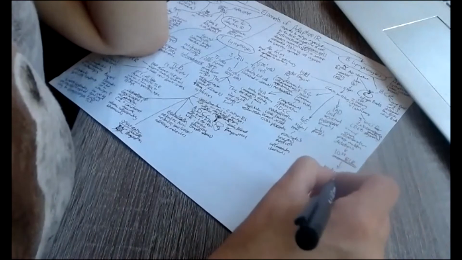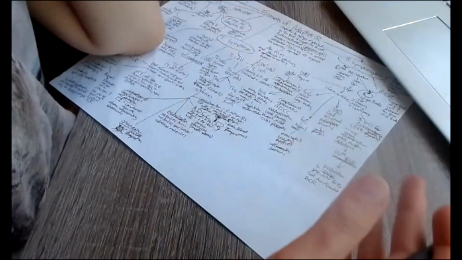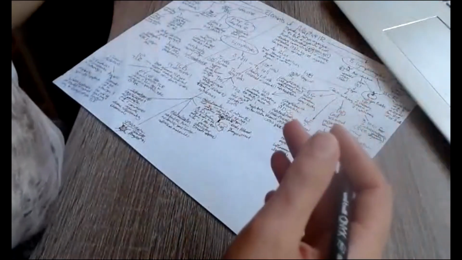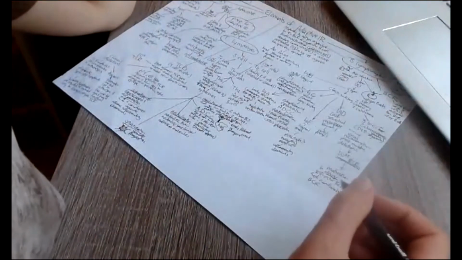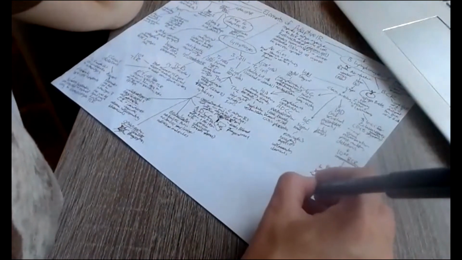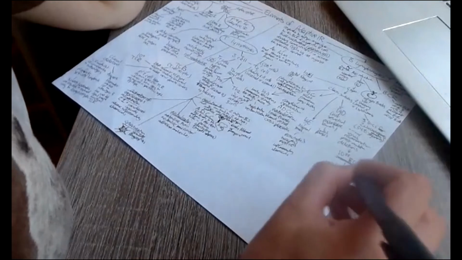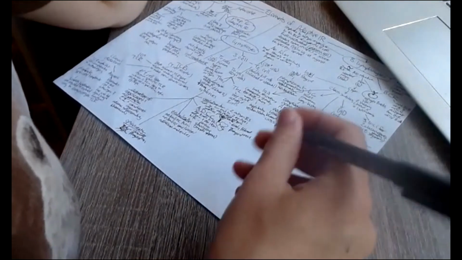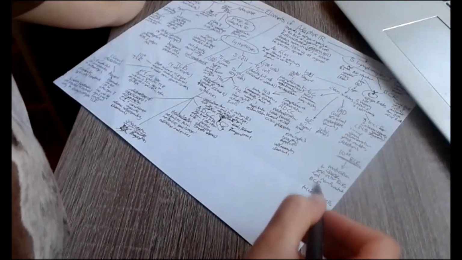Okay, and so we change them. They don't actually go through apoptosis, even though it's still called clonal deletion. They just change.